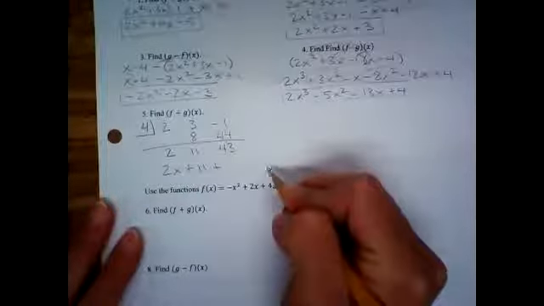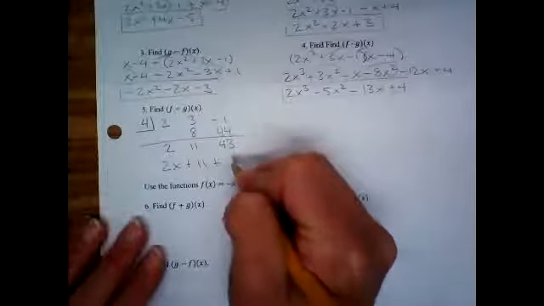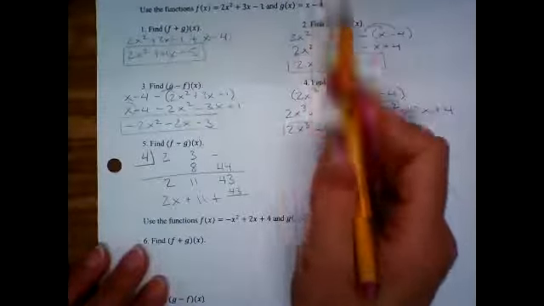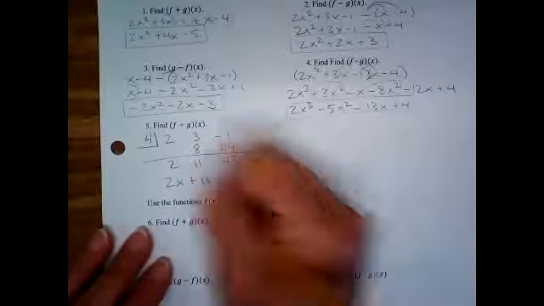And then, it's been a minute. Do you remember how to write the remainder? Over, good vocabulary, over the divisor, which is x minus 4. Perfect.